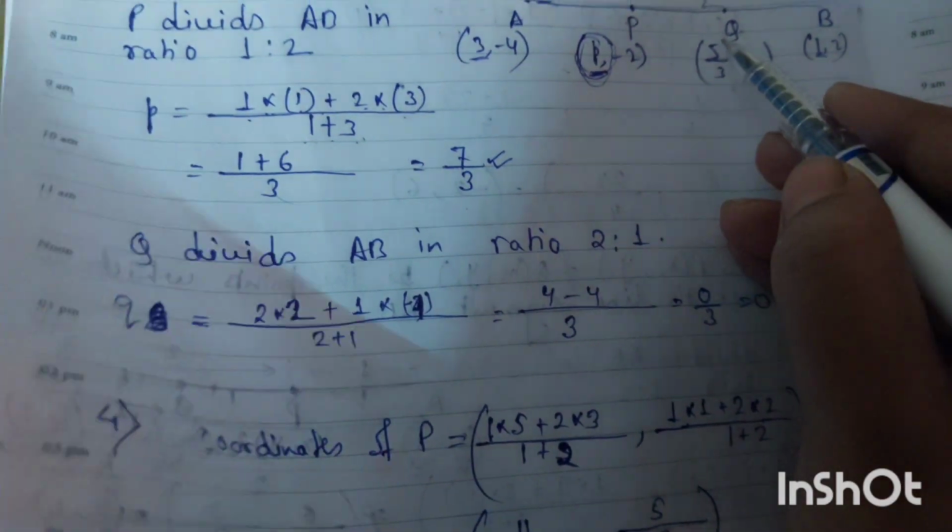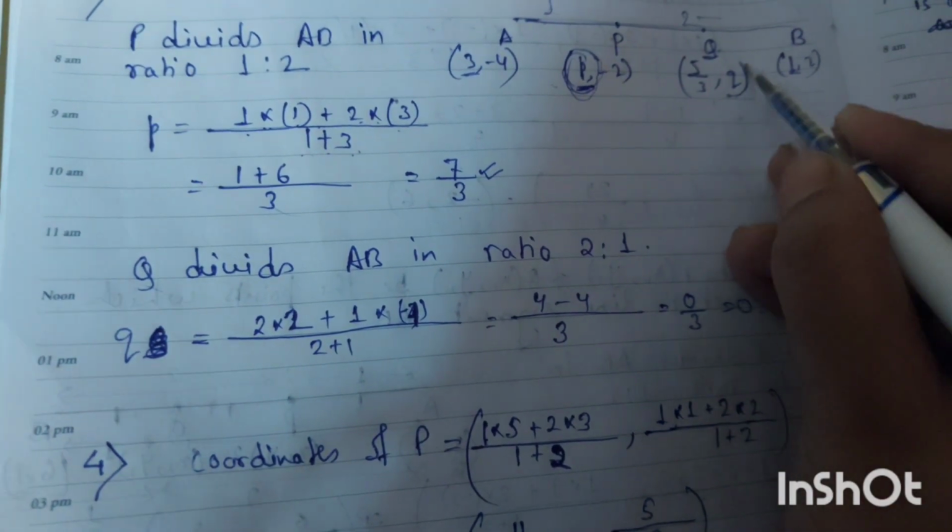Now we have to find the y coordinate of P.